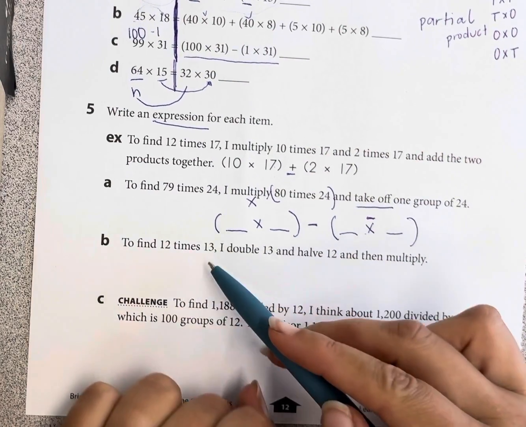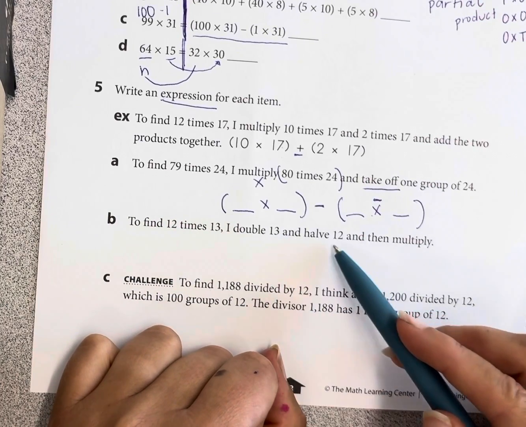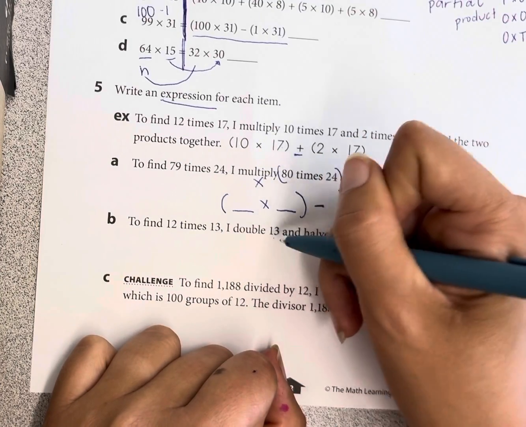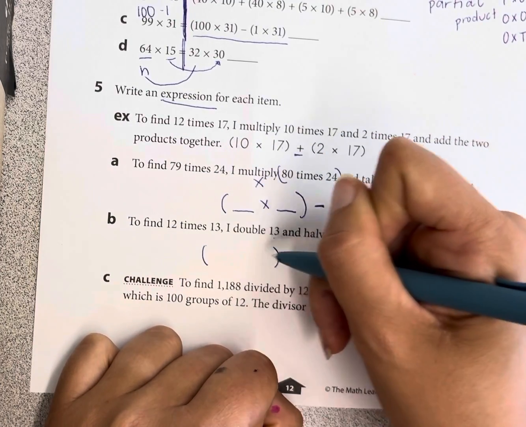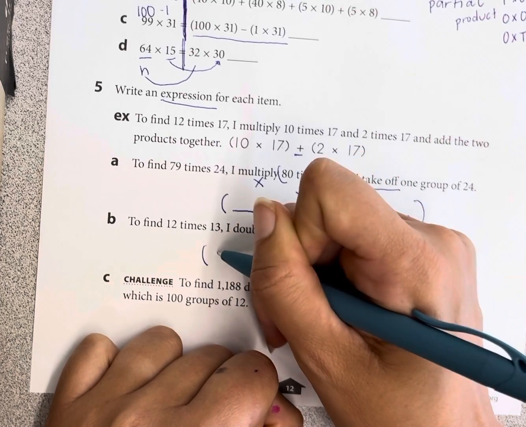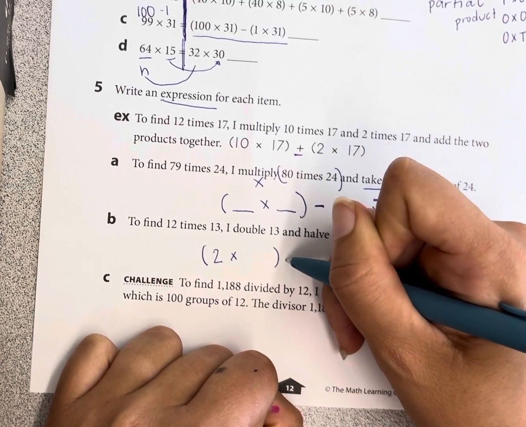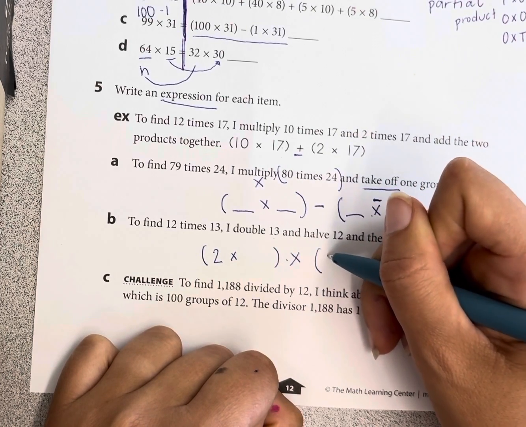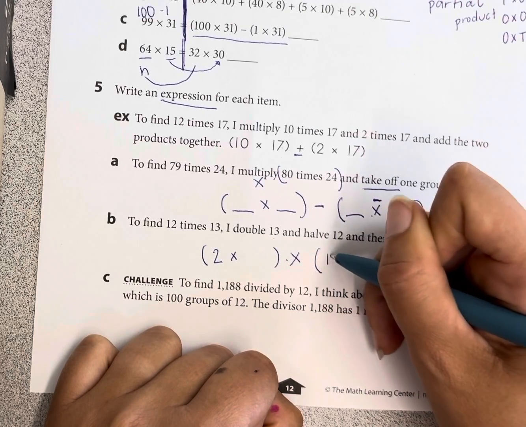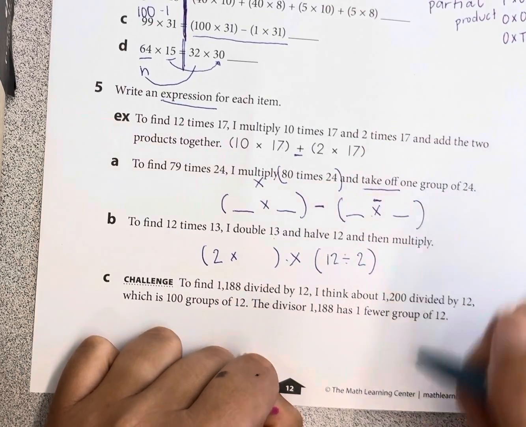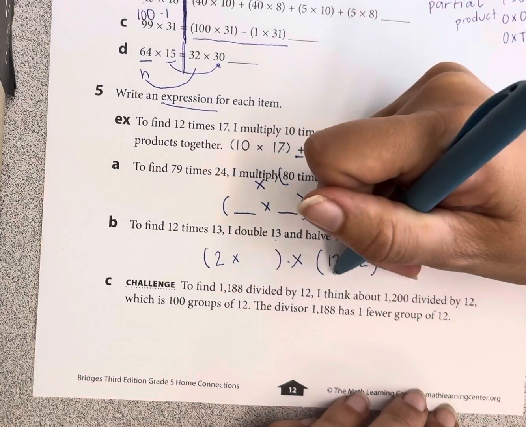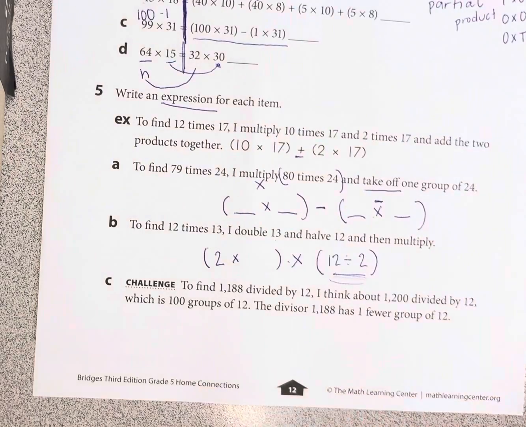To find 12 times 13, I double 13 and halve 12, and then I multiply. So you're doubling 13, and you are making an equation for this. Double means you're multiplying by 2, and then you're halving 12, which means you are dividing by 2. Remember, I'm not looking for an answer on these. I did give you a little bit more on this one because I was going to put divided by 2, but that would have been on the wrong side, so that part is already done for you.